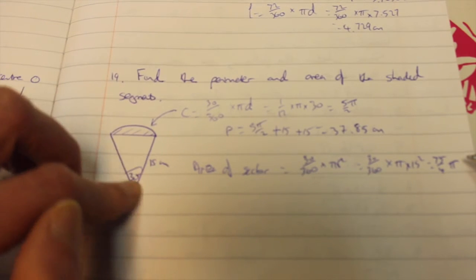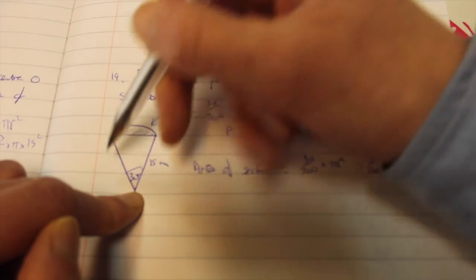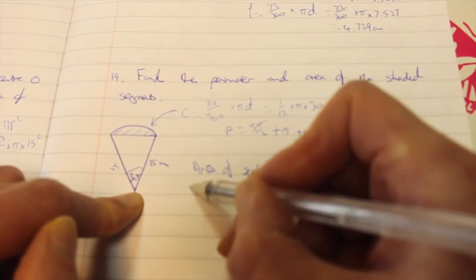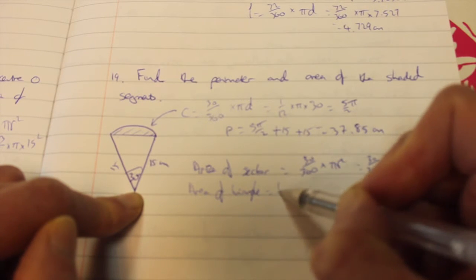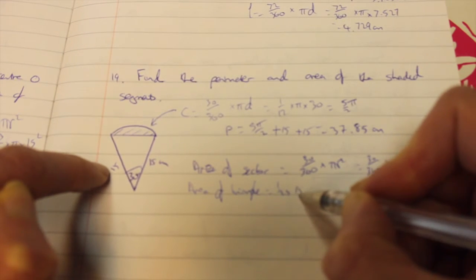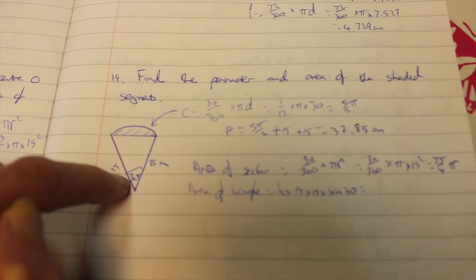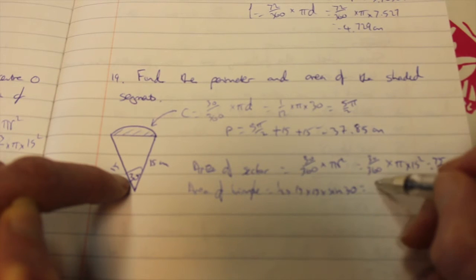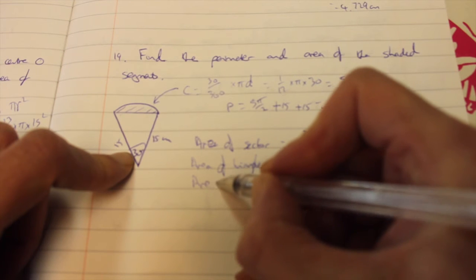I need the area of my triangle here. Now remember, this is a radius, and that's a radius, so that's going to be 15 as well. The easiest way of doing this is to use your trig formula, the one that's half ab sine C. So it's a half the 2 sides times sine the angle between them. Just putting it into the calculator, 0.5 times 15 times 15 times sine 30 gives me an answer of 225 over 4.